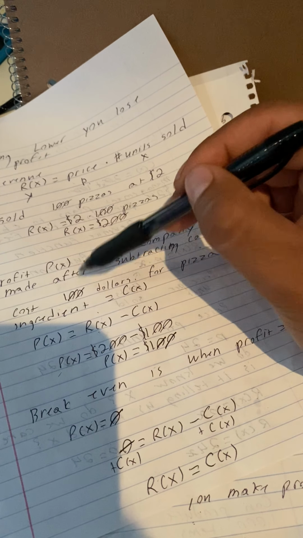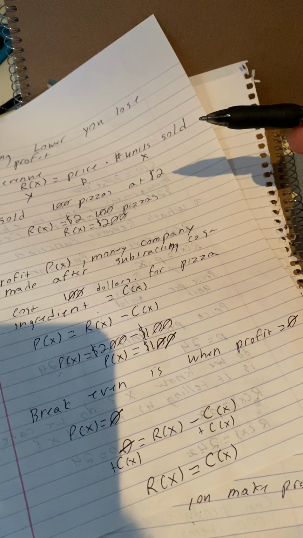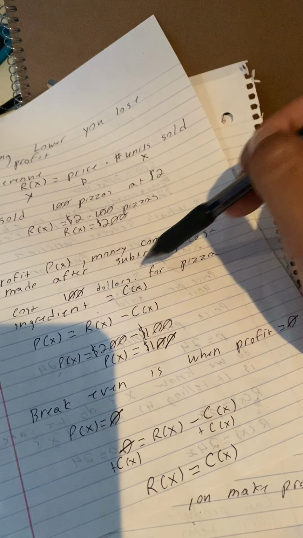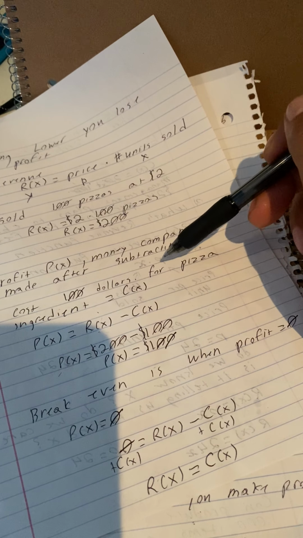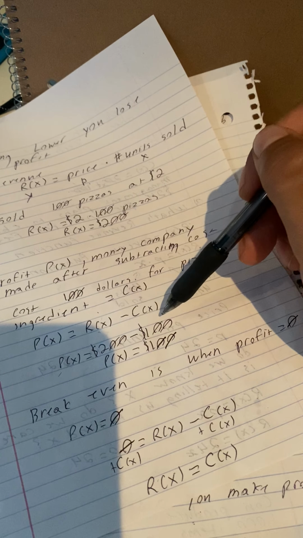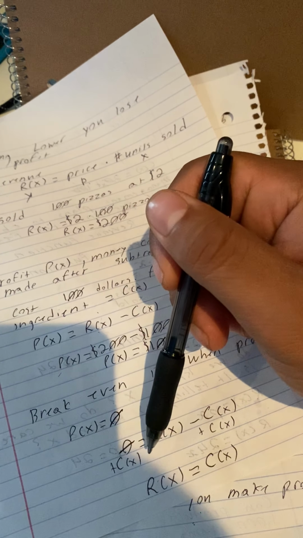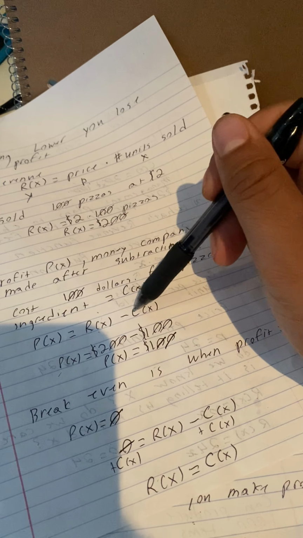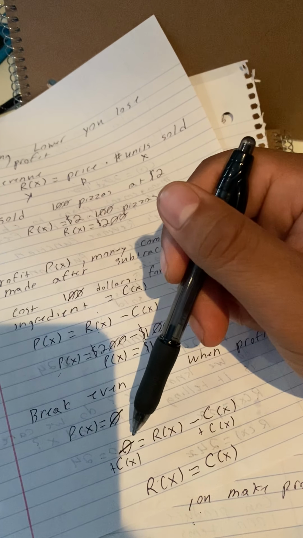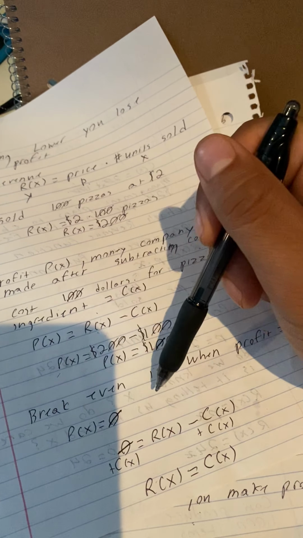Profit is when you get your revenue and you subtract your cost. Obviously nothing's free. There's no such thing as a free lunch. So you get the money you made that day, $200, and it cost you $100 to buy the ingredients for your pizzas. So you made a profit of $100. We said that if your revenue is bigger, you make money. If your cost is bigger, you lose money. So what if they're equal? You don't earn anything. You break even.